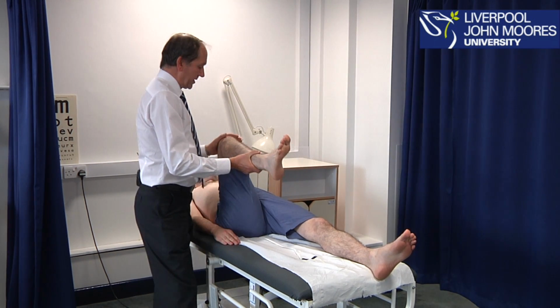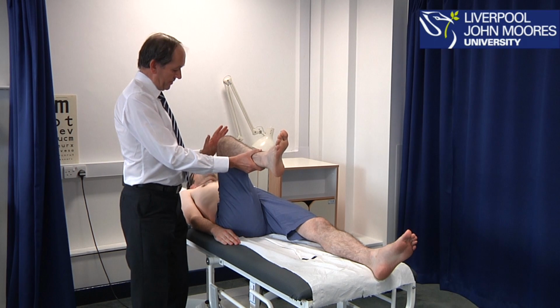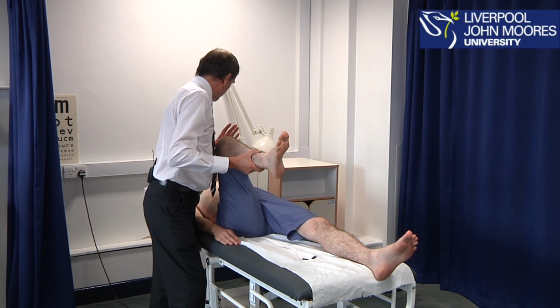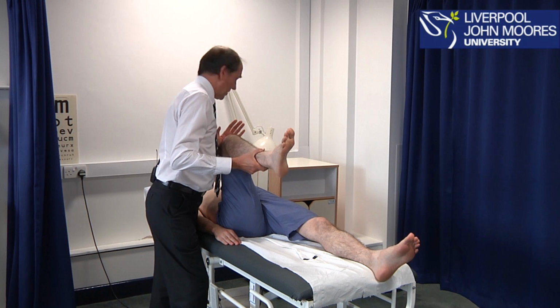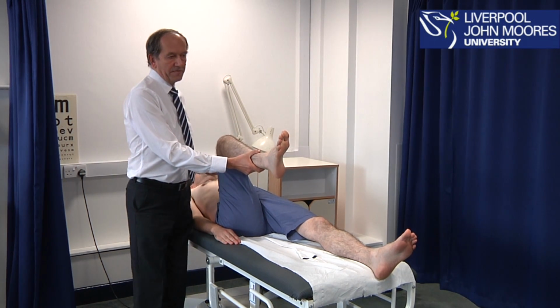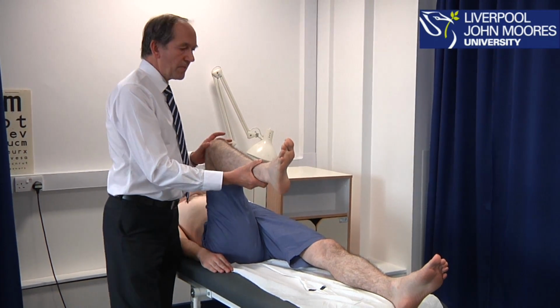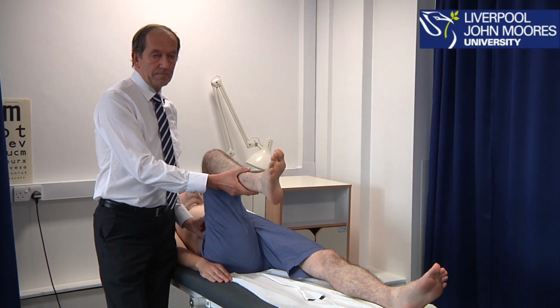The deep hip flexors, you get your patient to flex their knee and their hip to 90 degrees, and then resist me pushing you down. Is that painful? No. So if that is painful, it's more likely that that's an iliopsoas problem.